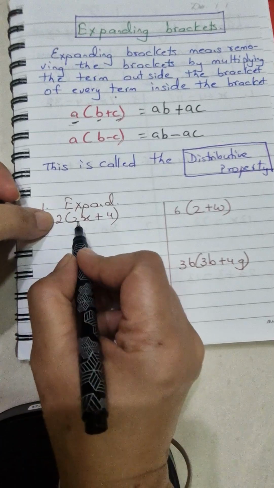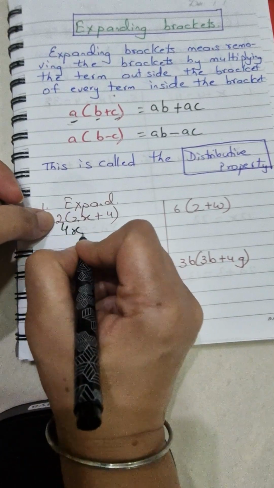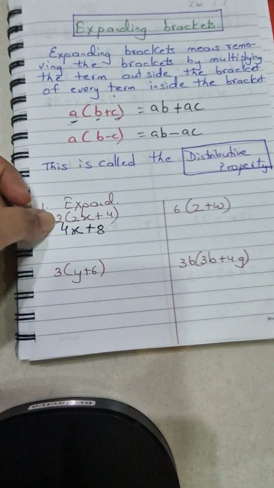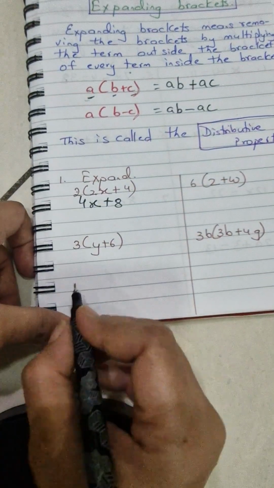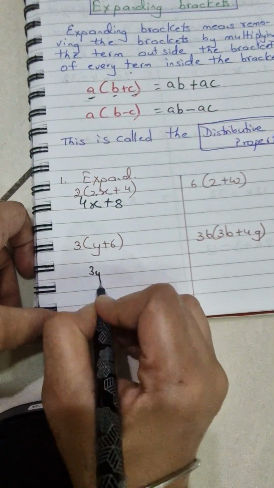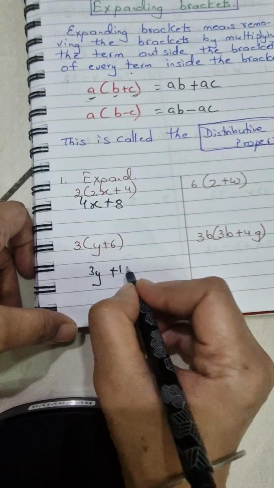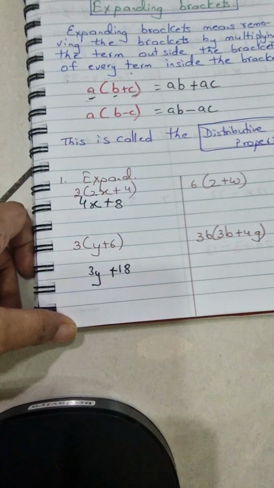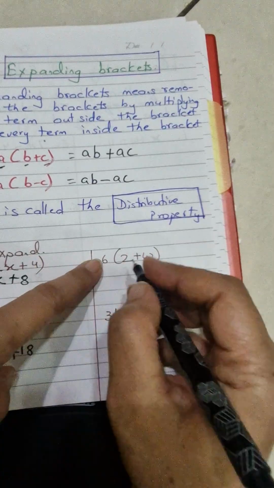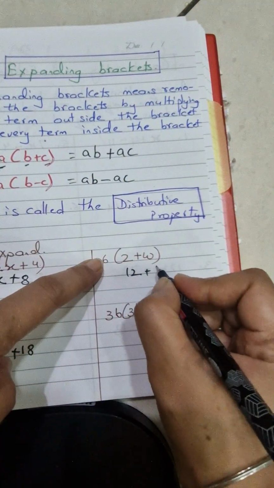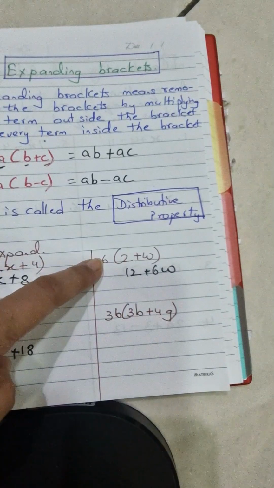So 2 times x gives you 2x, plus 2 times 4 gives you 8. Okay, now next is 3 times y plus 6. 3 times y gives you 3y, plus 3 times 6 gives you 18. Now the third one is 6 times 2 plus w, which gives you 12 plus 6 times w gives you 6w.